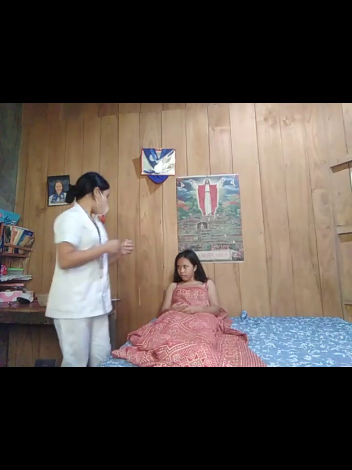And the next is turn the client on his or her side and place the towel alongside the back, and wash the back and the buttocks with a long firm stroke, then pat and dry.